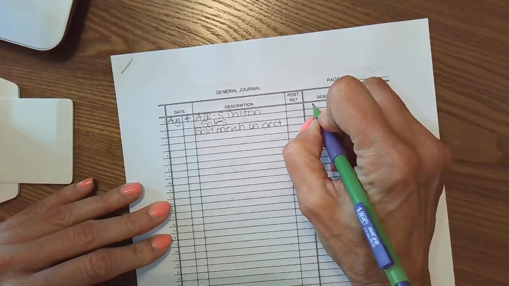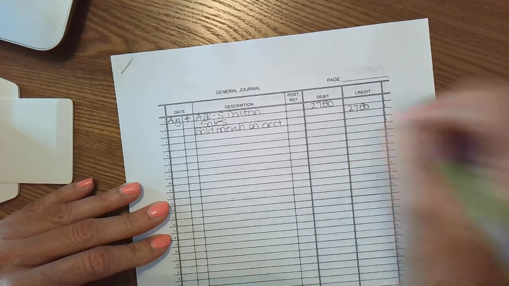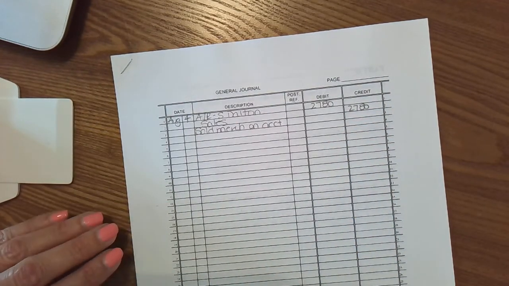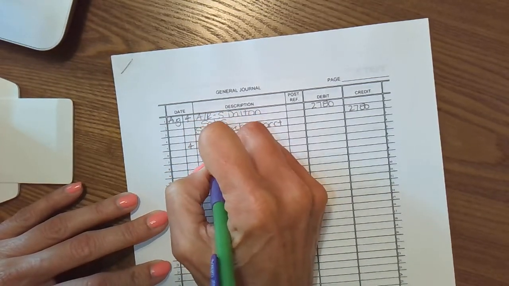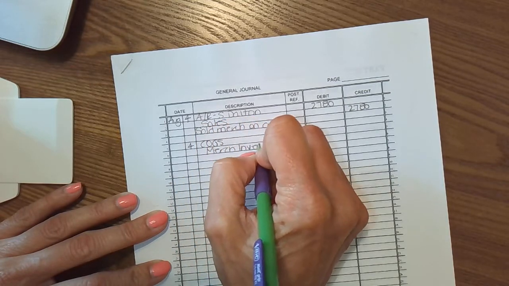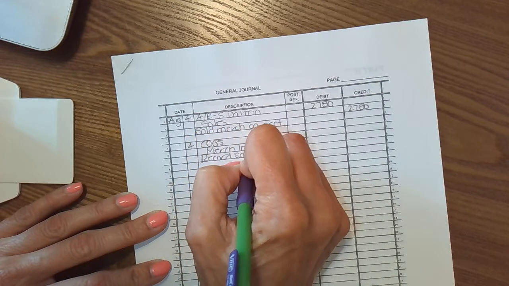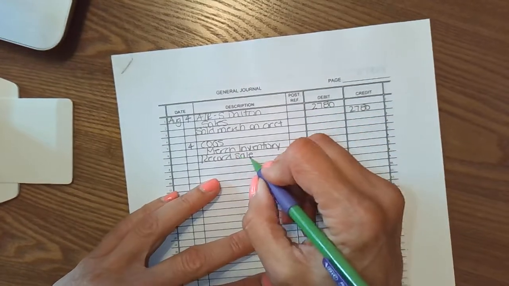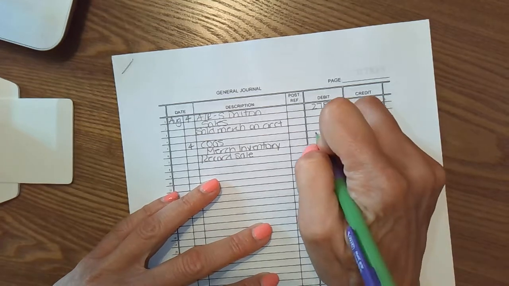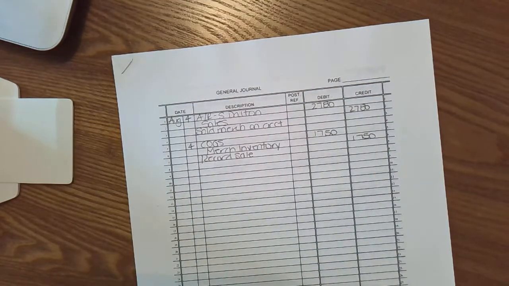Alright, so this is a debit to accounts receivable, $2,780, and a credit to sales for the same amount, $2,780. And then we have to record the sale, so we'll put the cost of goods sold and our merchandise inventory. Explanation: record sale. Again, the sale is at the retail price, the recording of the sale is at the wholesale price. So we'll debit our cost of goods sold, $1,750, and credit the inventory the same. Okay, so that is August 4th.